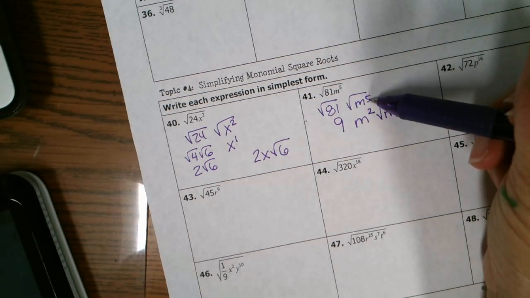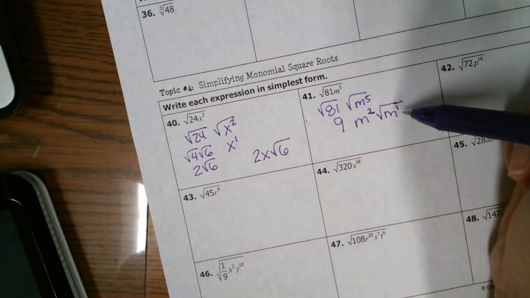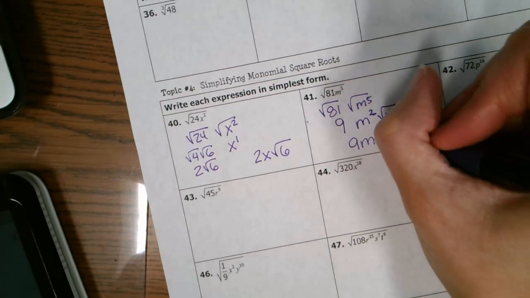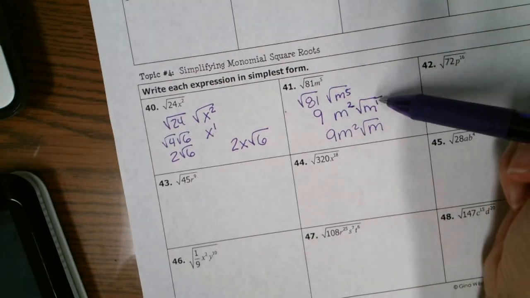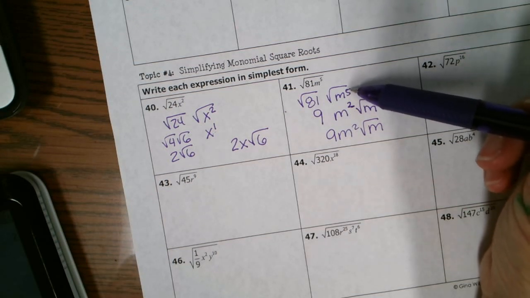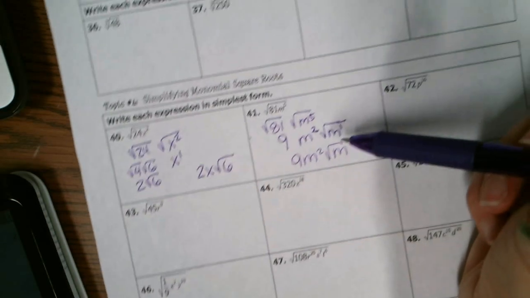So when you have an odd number, you can't divide by 2 evenly. But when you divide by 2, you get 2.5. So 2 whole times and 1 left over. So our final answer is 9m squared times the square root of m. Every time you have an odd number for the exponent for a square root, you're going to have 1 left on the inside.